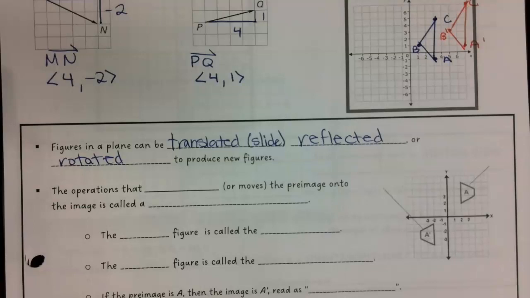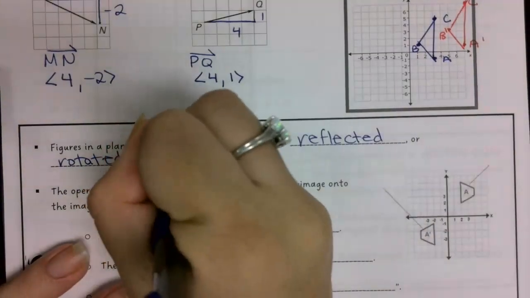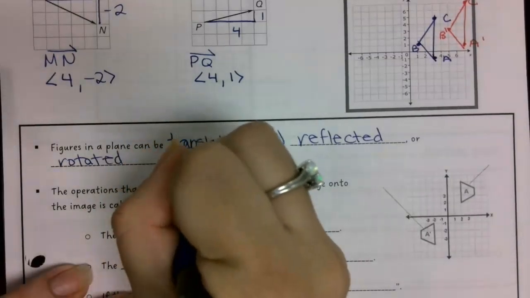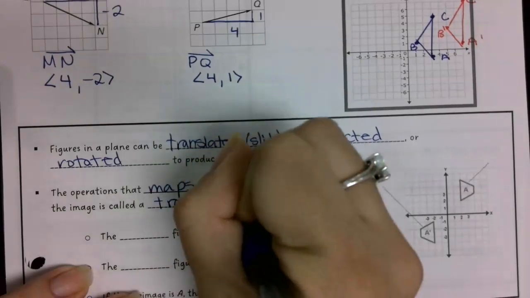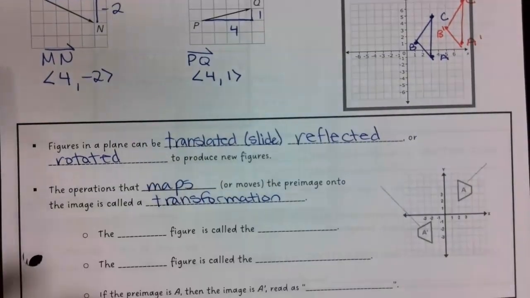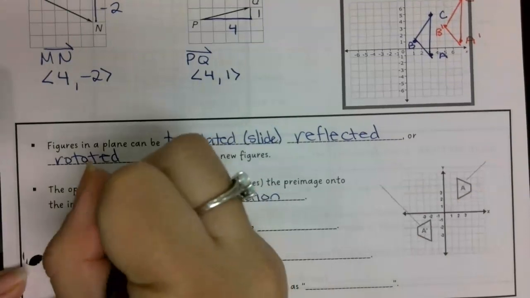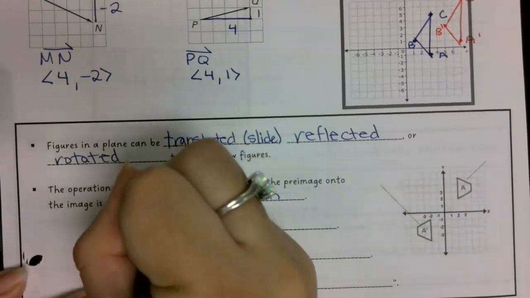Okay. So the operation that maps or moves the pre-image onto the image is called a transformation. So the figure with the A over here is going to be my first figure.